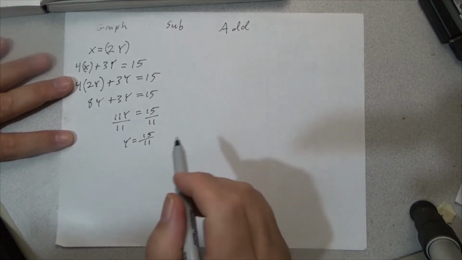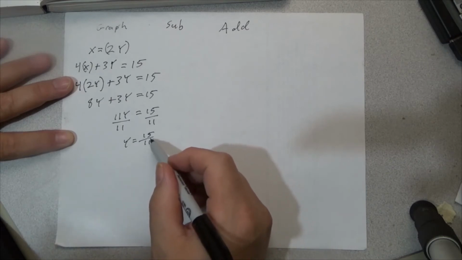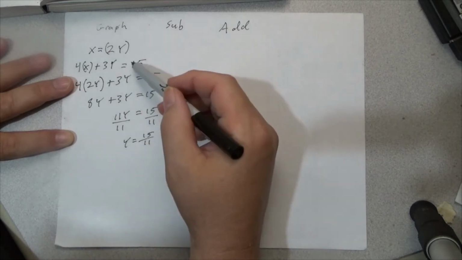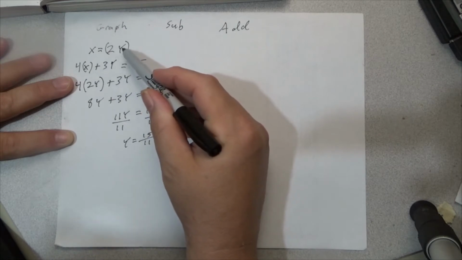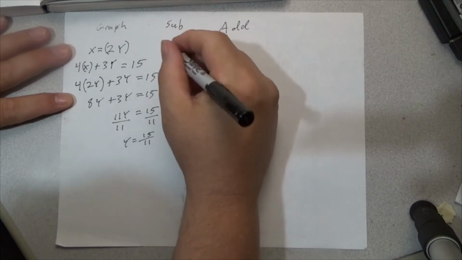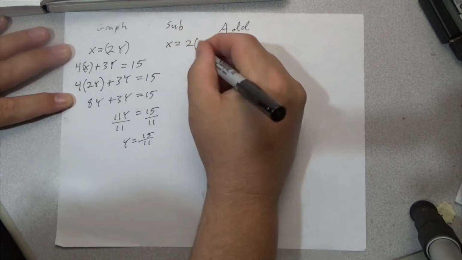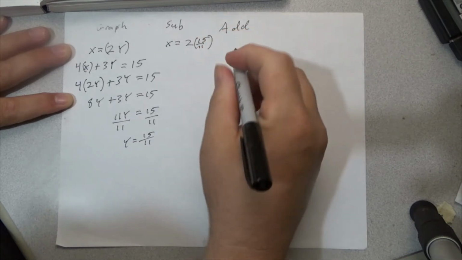Now, that's what y is. So if we wanted to solve for x, we have to take this y value and put it back in one of the original equations. Now you could put it in here or you can put it in here. To me, it makes more sense to put it in here. So you would say x equals 2 times y, which is 15 over 11.